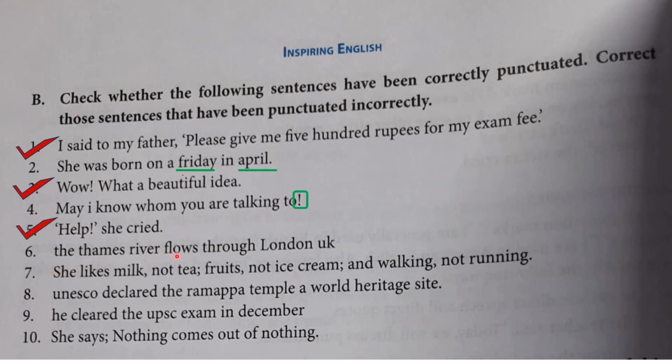The Thames River flows through London, UK. This is not punctuated correctly. The should be with a capital T. Thames is the name of the river, should be with a capital T. And then UK, it's an abbreviation, should be in capital letters.